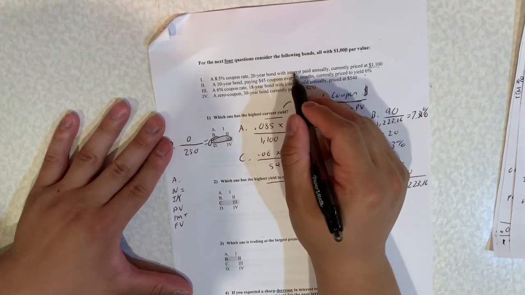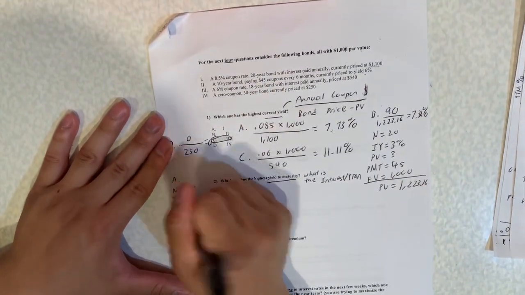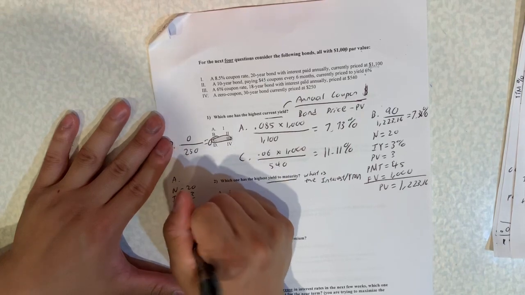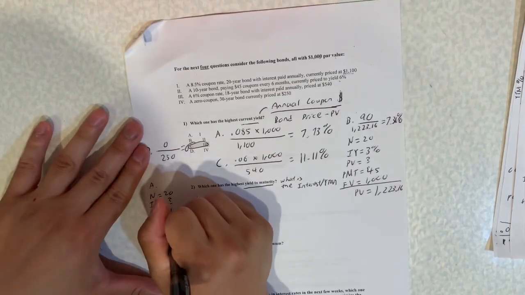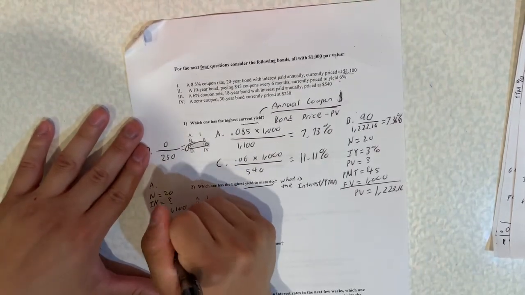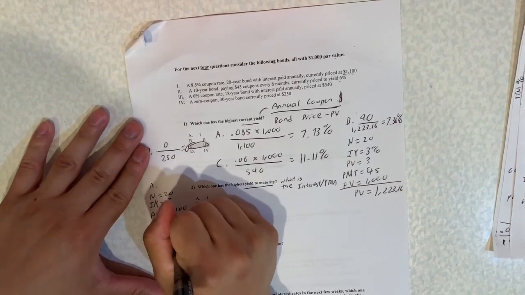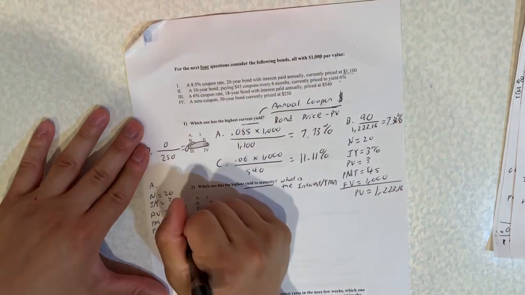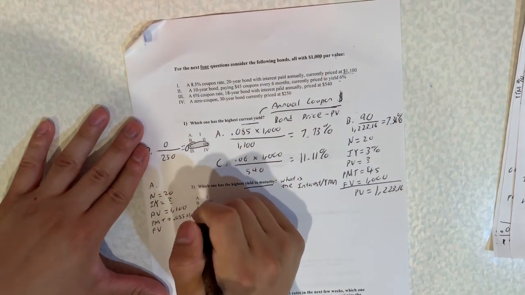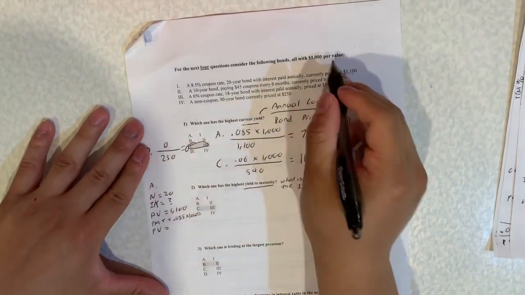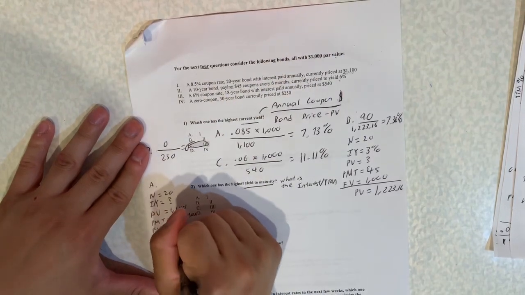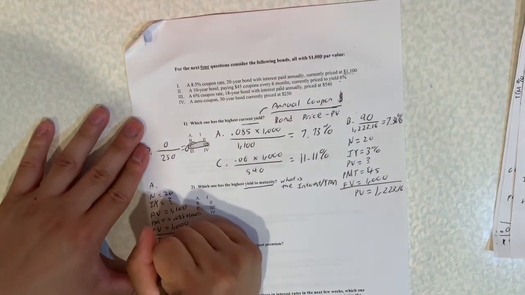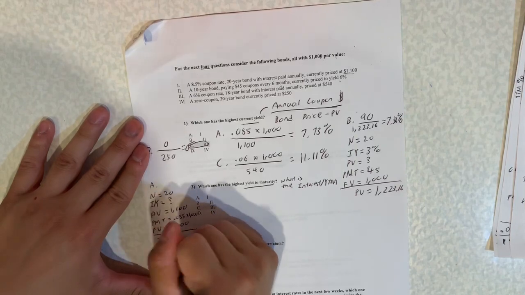Now, for the first one, N is 20. The interest is what we're looking for. The present value is $1,100, and the payment is 0.085, which is the coupon rate, times the face value. Now the future value is $1,000.